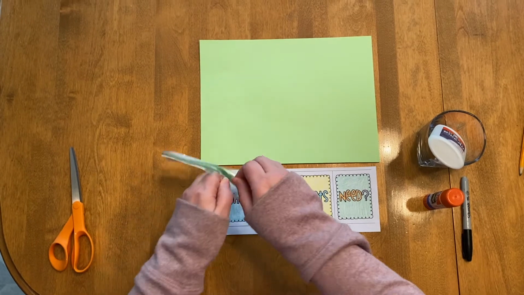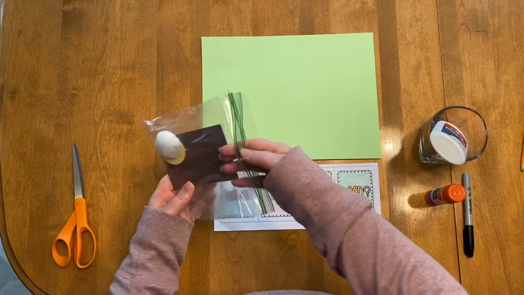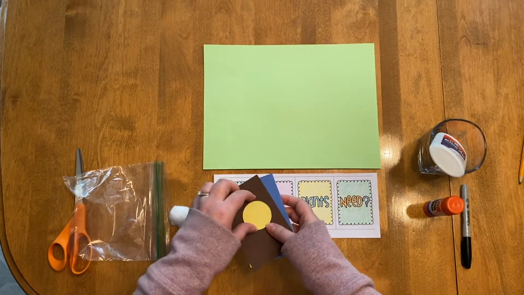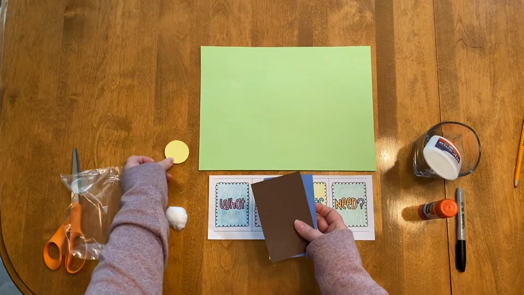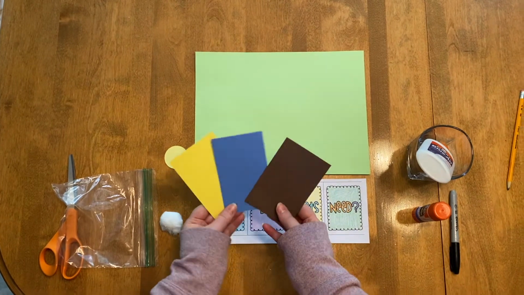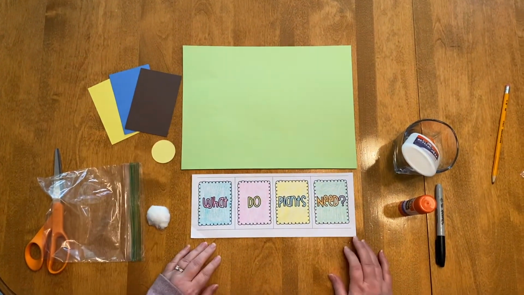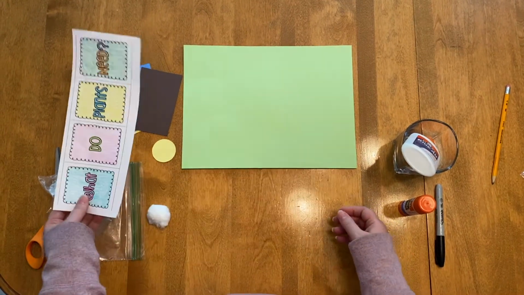Then you're gonna get the Ziploc that has the little colored paper squares. And you're gonna find one cotton ball, one circle, and then 3 other colored papers, yellow, blue, and brown. Okay, so the first thing that we're gonna do, I'm gonna set this aside.